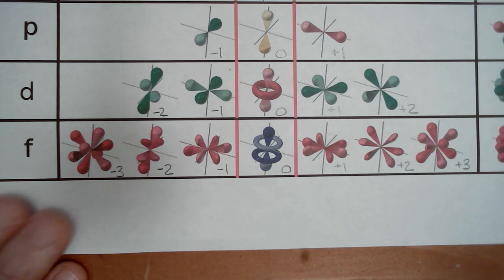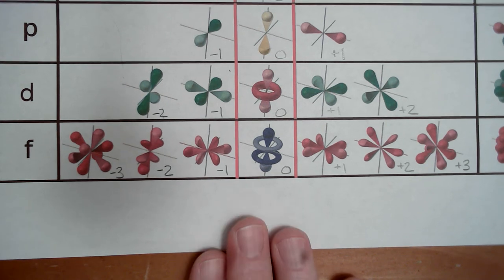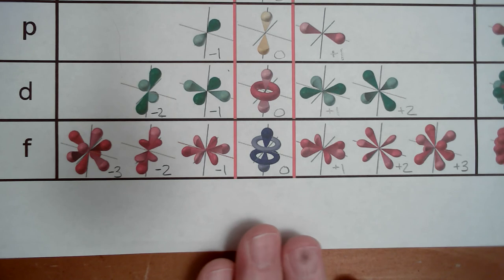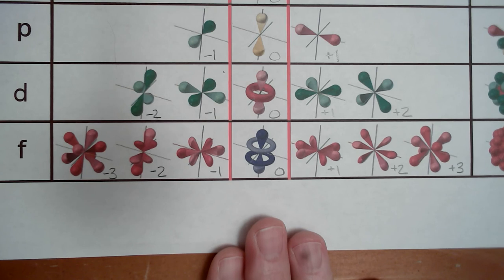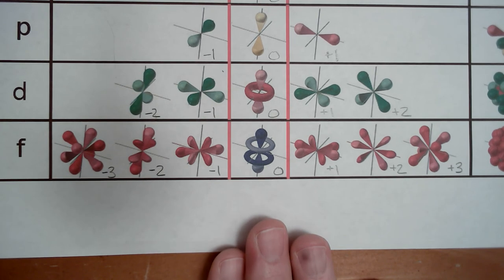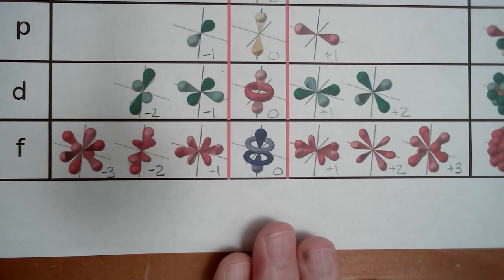So those are the quantum numbers. Later we'll talk about how we use those quantum numbers to identify elements. But first, I would like to address orbital diagrams and electron configurations.